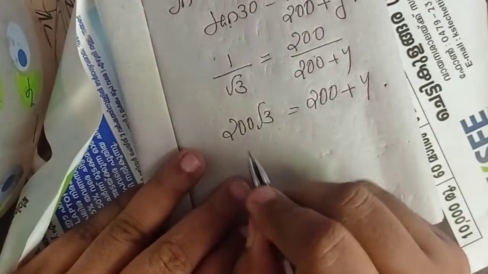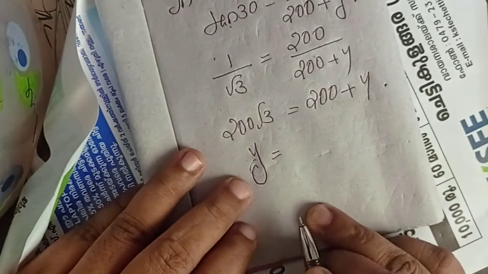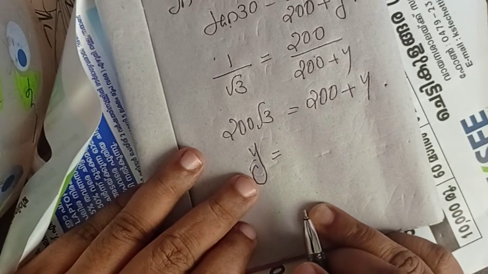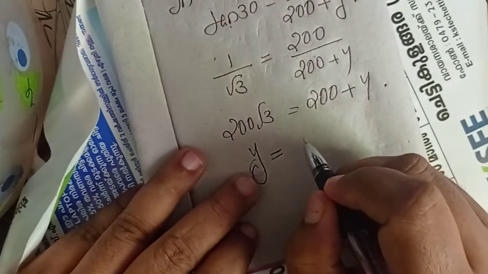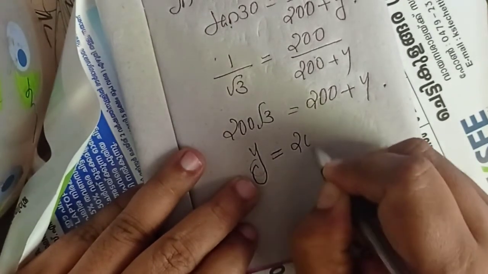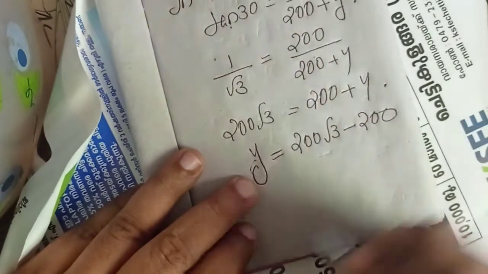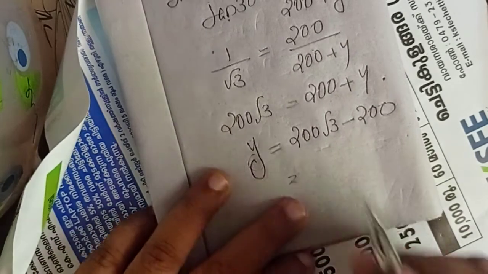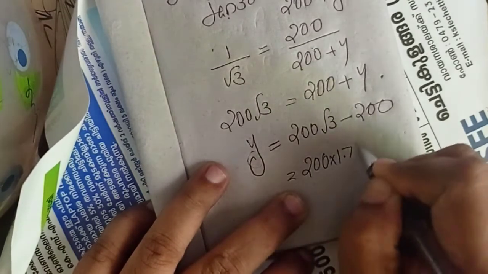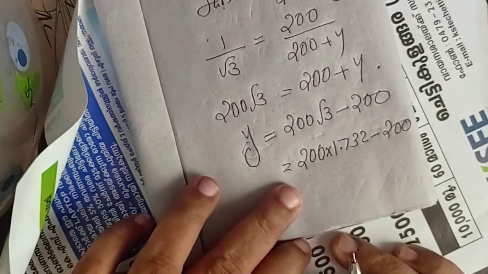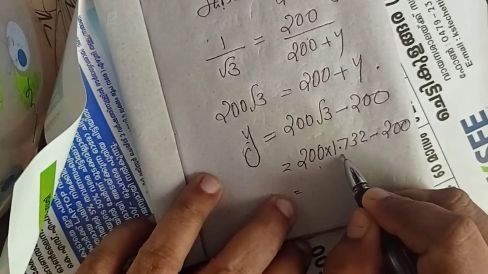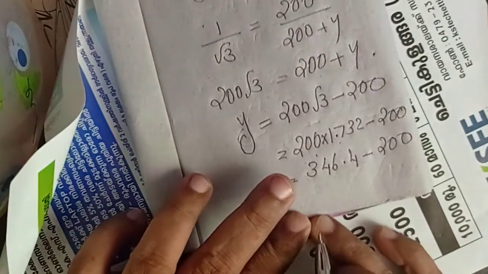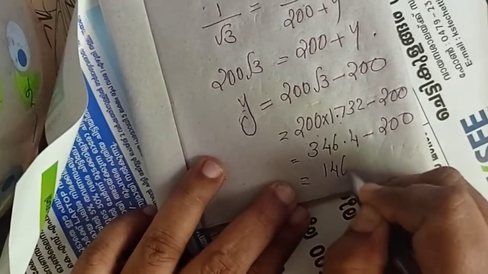Y is equal to 200 root 3 minus 200. What is 200 root 3? 200 into 1.732 minus 200. 200 into 1.732 is 346.4, minus 200. What is that? 146.4.